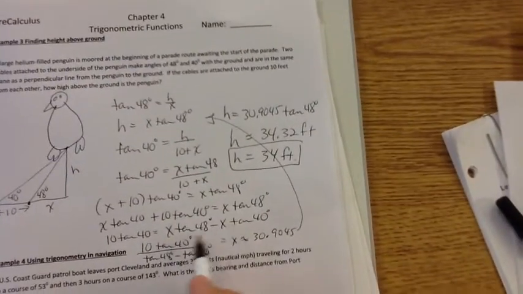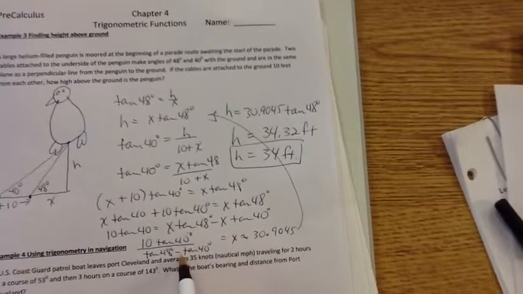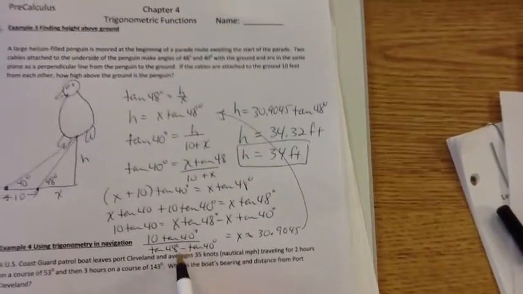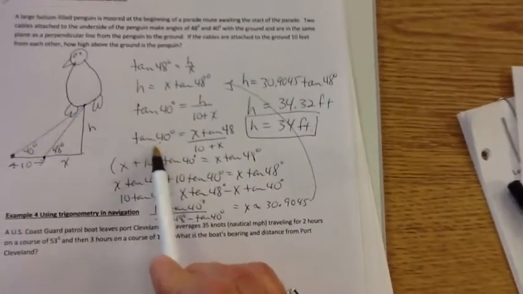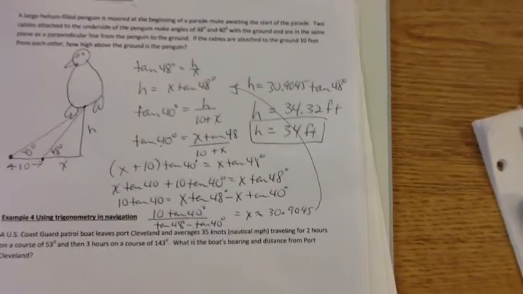Now remember, we factored here, and then we divided to get x all by itself. Now you could have taken and put actual decimals here, and if you want to do it that way, you can. Just make sure you keep it about 4 decimal places.